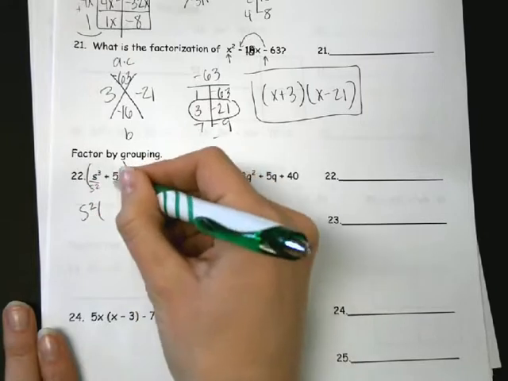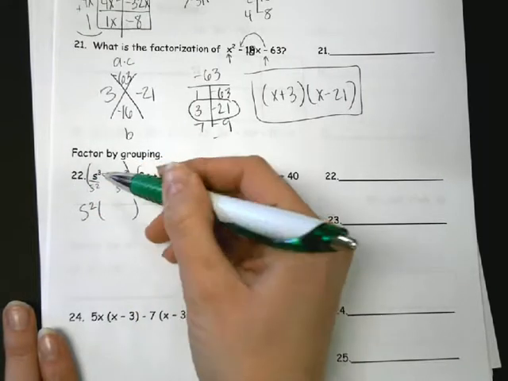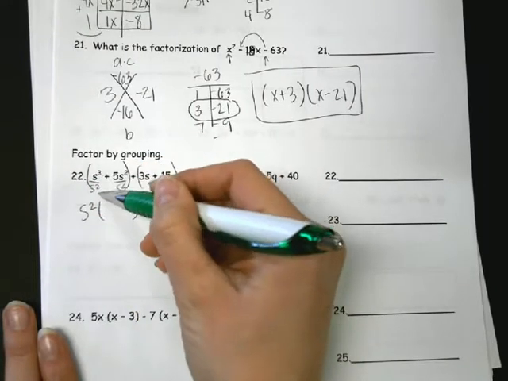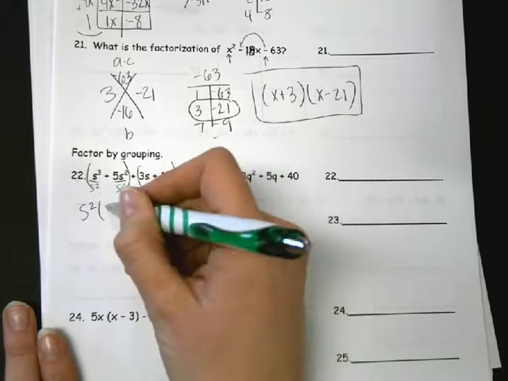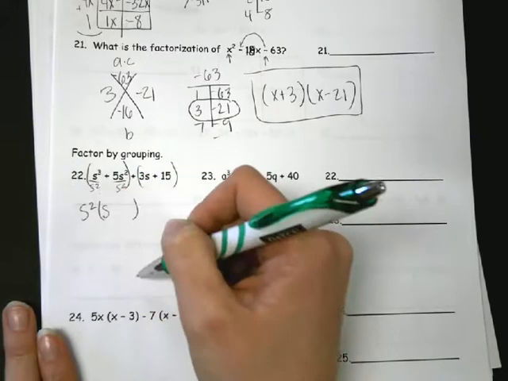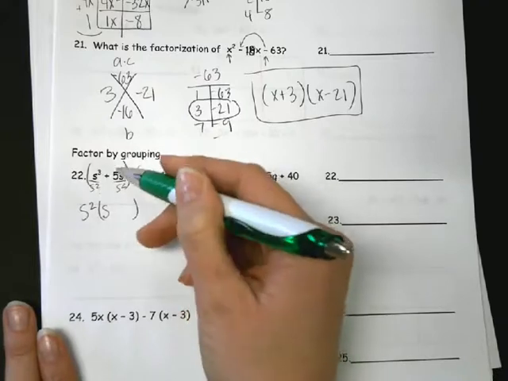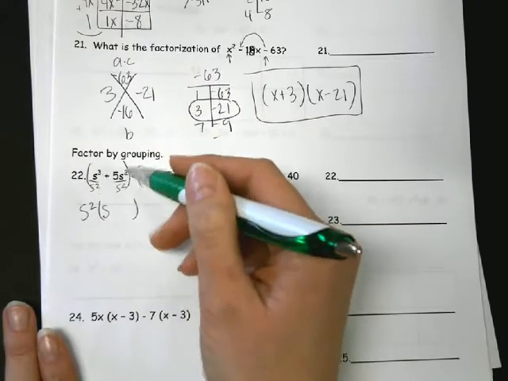S cubed divided by s squared. Remember, when you're dividing, you subtract the exponents, so you get s to the 1, or just s. 5s squared divided by s squared, that cancels, and you're just left with plus 5.